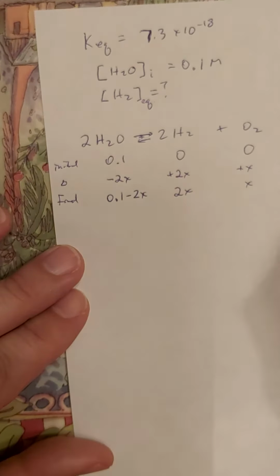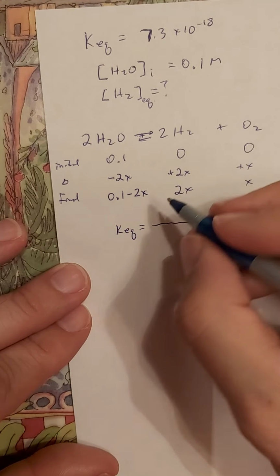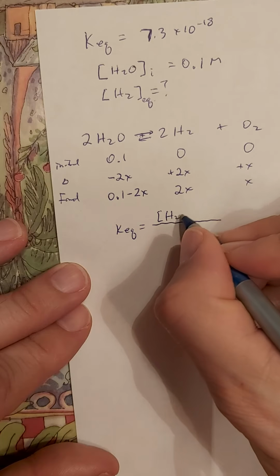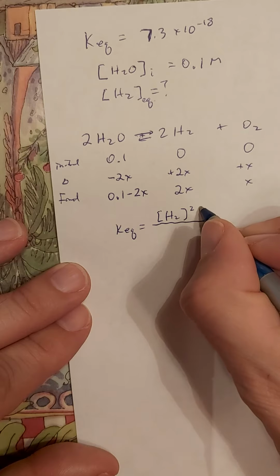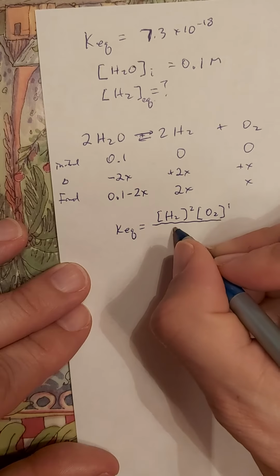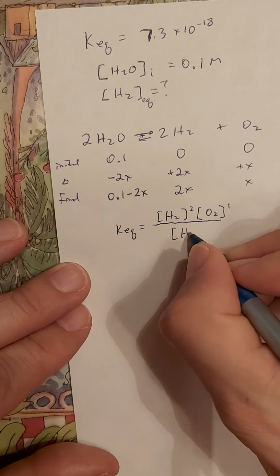I'm going to write my K equation for Keq based on the reaction. I'm going to get its products over reactants: H2 to the coefficient 2, O2 to the 1, H2O to the 2. I'm going to plug in 7.3 times 10 to the minus 18 is equal to 2x squared times x, all over 0.1 minus 2x, and that is squared. Now this is going to be a pig. I'm getting a cube term here, so I need to do something about this.